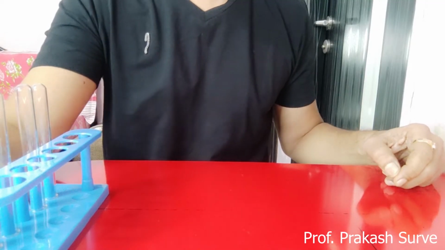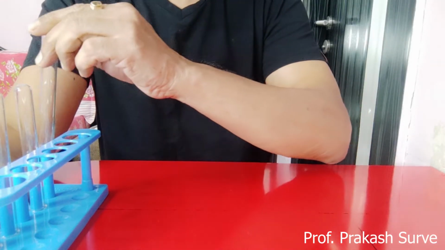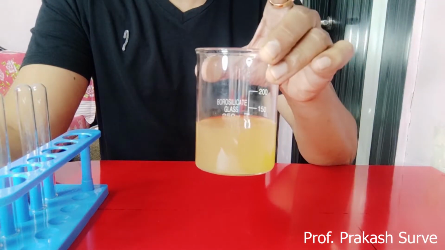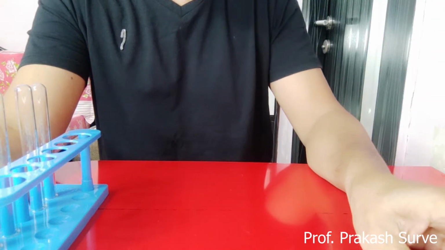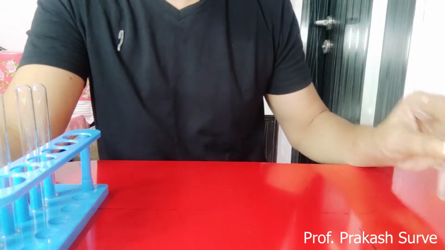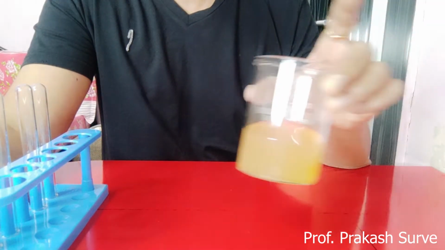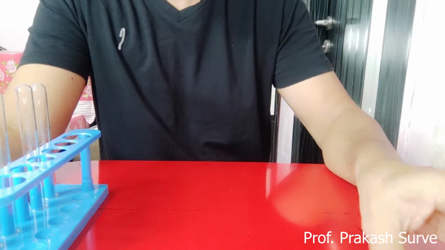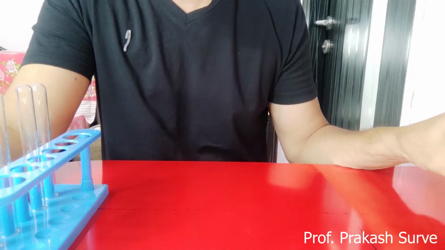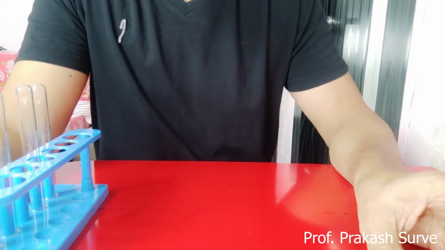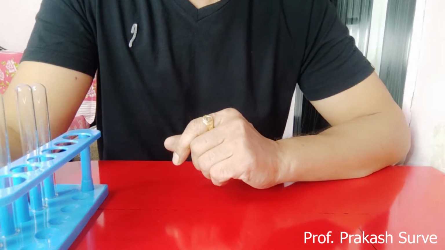Now we'll perform the test for urea, for which the requirements are a test tube and the urine sample. This one is a urine sample, okay. Along with that, we need the soybean flour. Another thing is the phenolphthalein indicator. Again, to repeat, the requirements are a test tube, the urine sample, the soybean flour, and the phenolphthalein indicator. Now we'll follow the procedure. Instead of soybean flour, you can also use gram flour, which is a source of the urease enzyme.